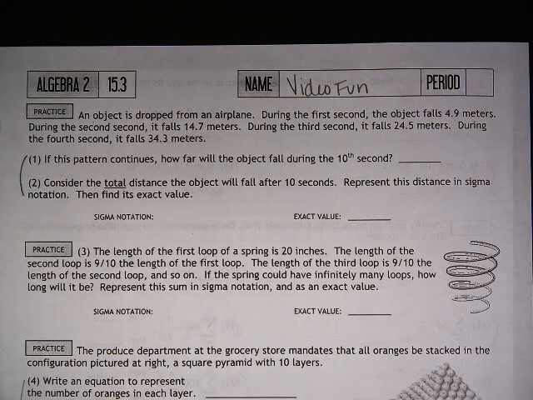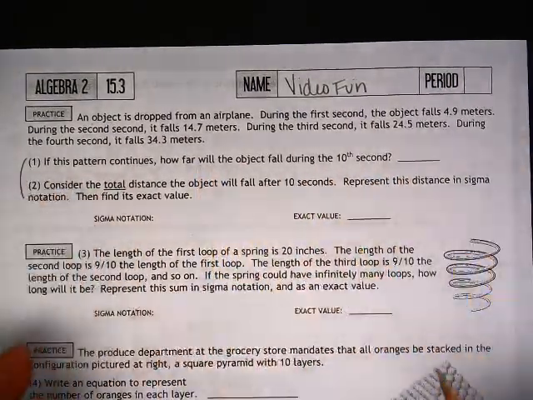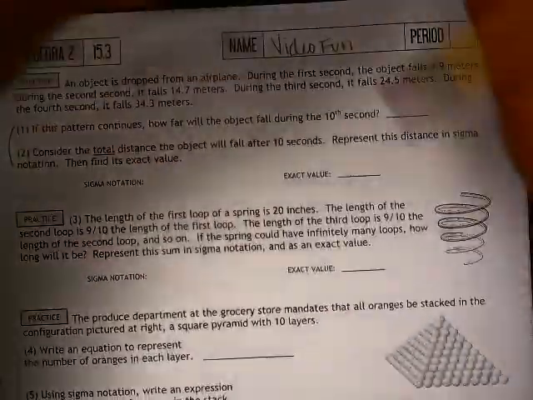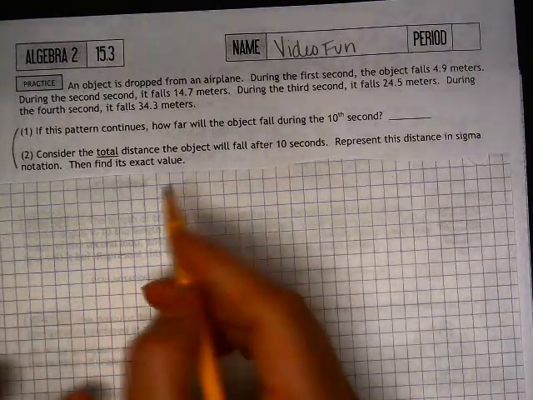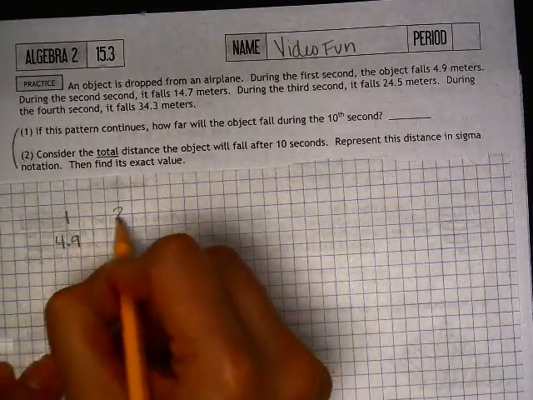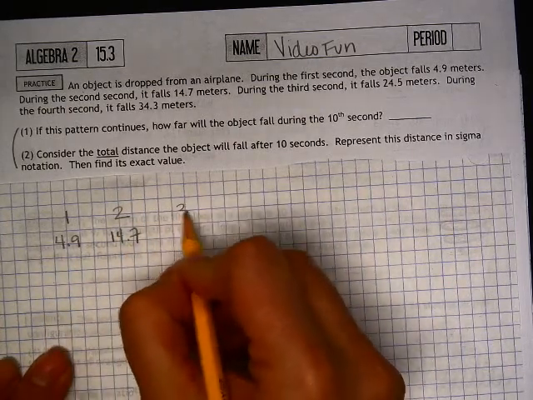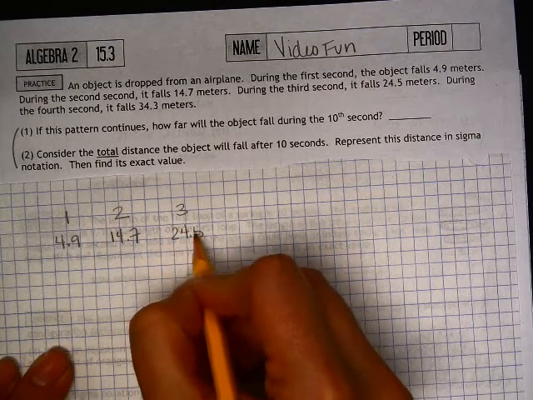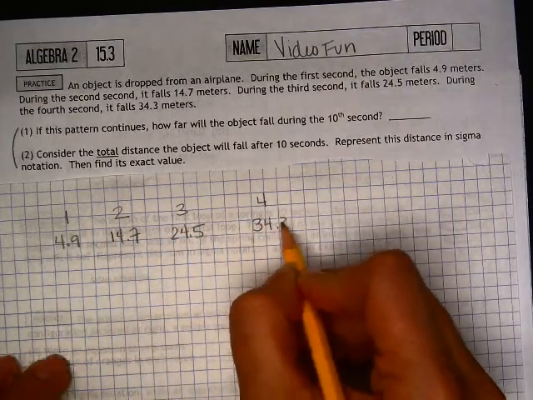Alright, so we're going to go ahead and look at some application of how we would use series and sequences. So the first thing that we're looking at is we want to get a little table here. So let's get a piece of paper. Let's make a little table. So during the first second, I have 4.9. The second it's 14.7. The third second is 24.5, and the fourth second is 34.3.